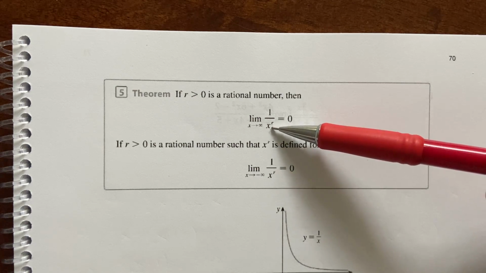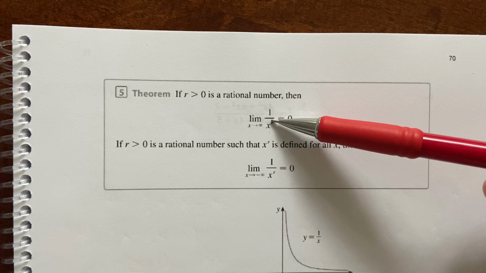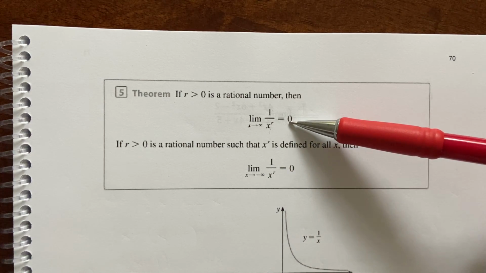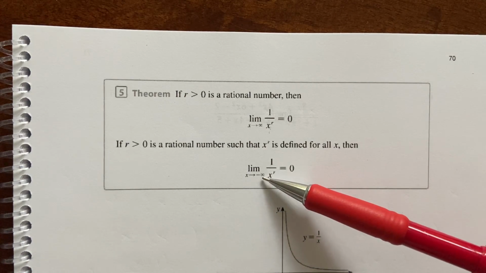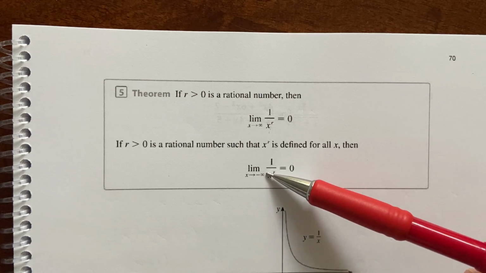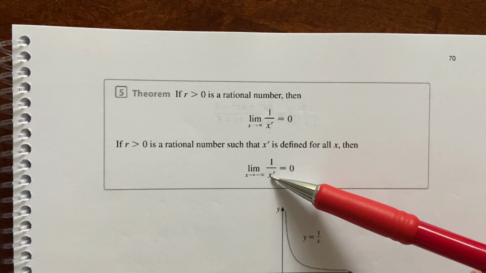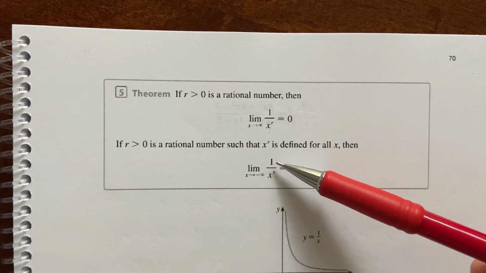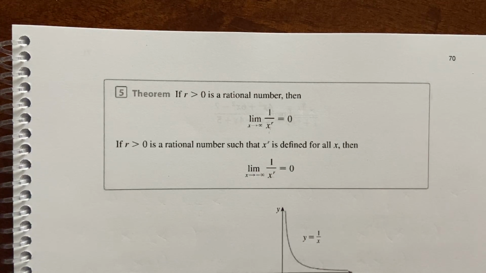In other words, as x gets very, very large positively, then this denominator gets very, very large, and 1 over very, very large approaches 0, right? If you're approaching negative infinity, then again, as x takes on more and more negative values, 1 over very, very negative means 1 over very large in magnitude, which also approaches 0.